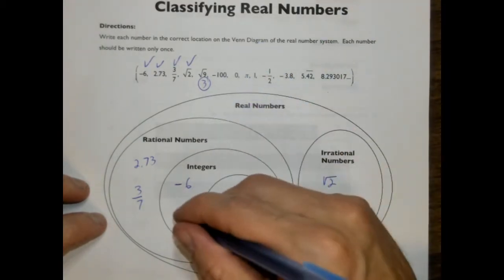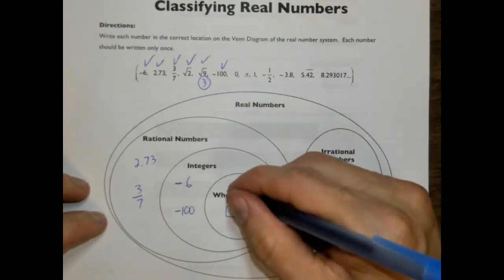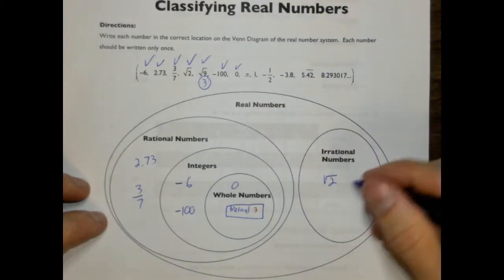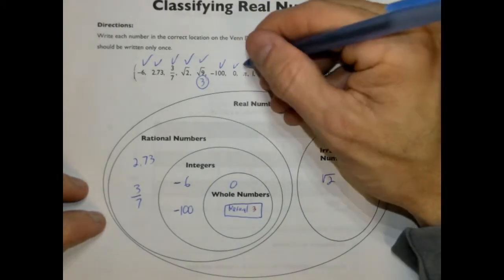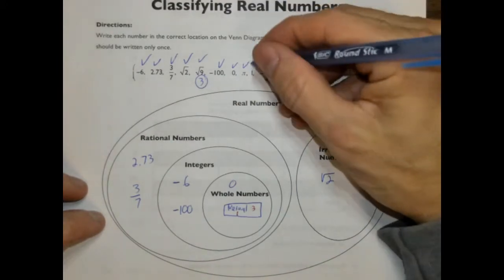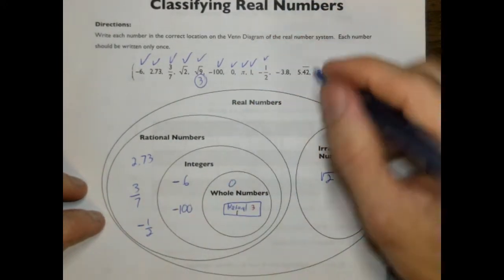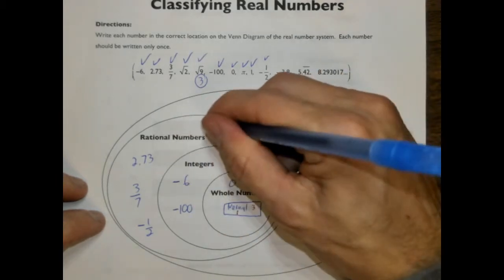-100, that's definitely an integer. And 0 is a whole number. Pi, that's irrational. 1, that is a whole number. Sorry, that is a natural number. It's also a whole number as well, but we're going to have the subset natural. -1/2, that is a rational number, because it's written as a fraction, obviously. -3 and 8/10ths, that is a rational number.